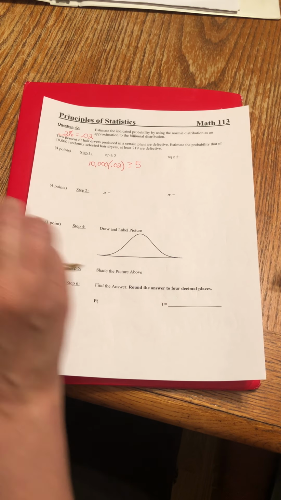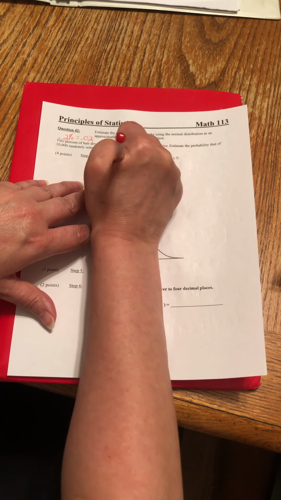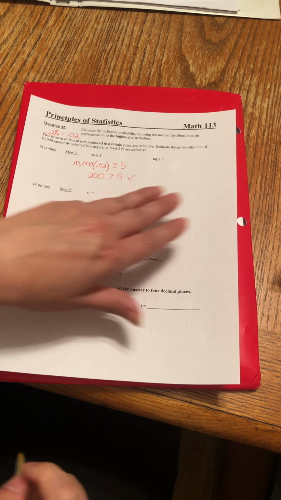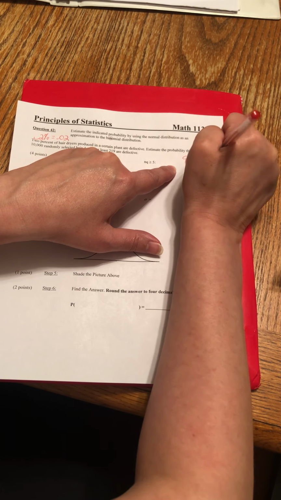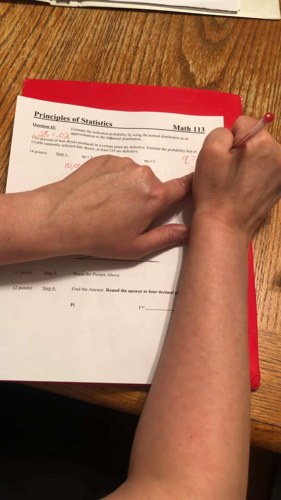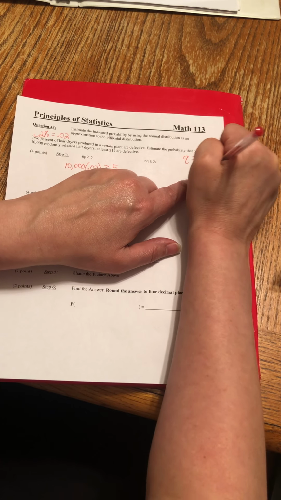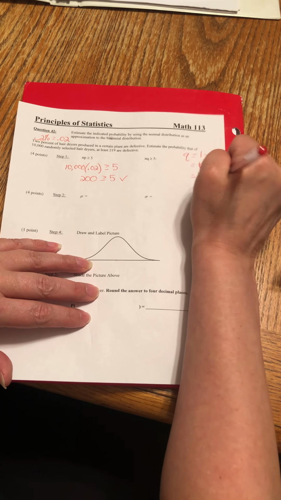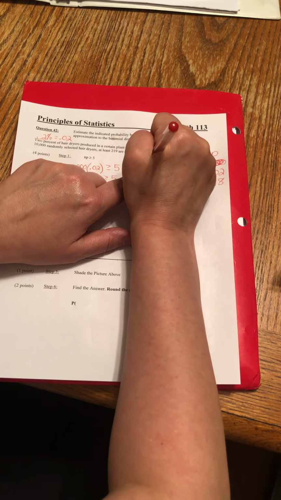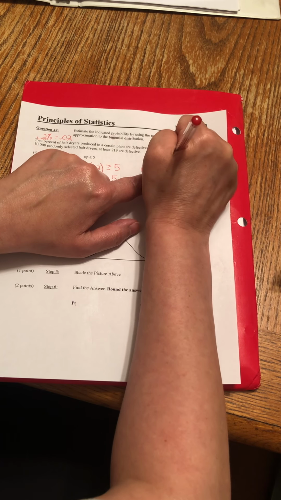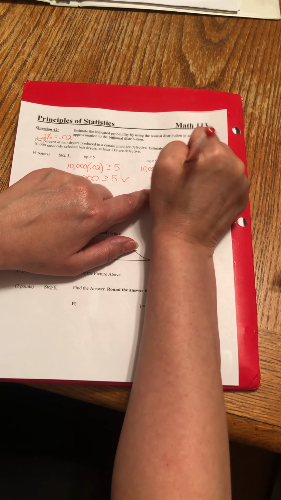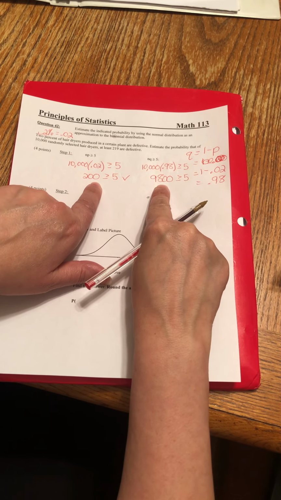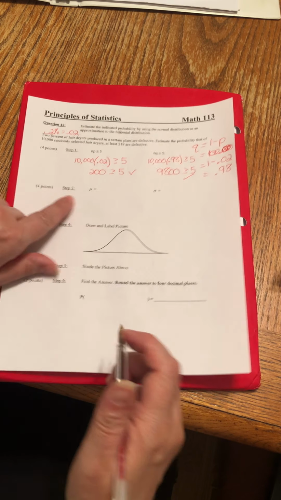10,000 times 0.02 is 200. 200 is greater than or equal to 5, so I can check that off. Now remember, Q is equal to 1 minus P, so that's equal to 1 minus 0.02, and 1 minus 0.02 is 0.98. So this is 10,000 times 0.98 greater than or equal to 5. So that's 9,800 greater than or equal to 5. These two numbers are bigger than 5, so I can do the problem.